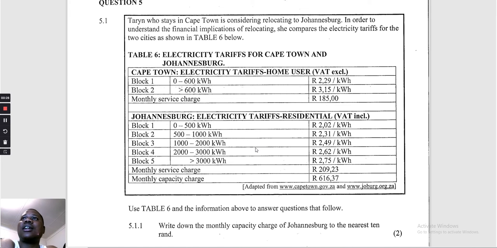Tyran, who stays in Cape Town, is considering relocating to Johannesburg. In order to understand the financial implications of relocating, she compares the electricity tariffs for the two cities as shown in table 6 below. So we have our table 6, electricity tariff for Cape Town and Johannesburg. The top table is about Cape Town, and the bottom one is about Johannesburg.